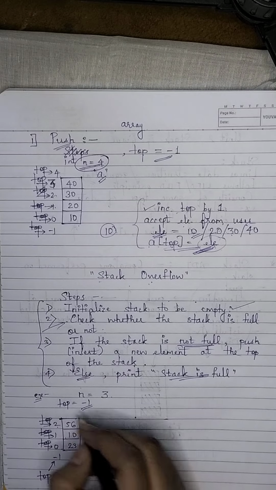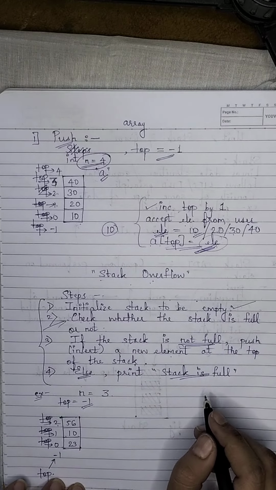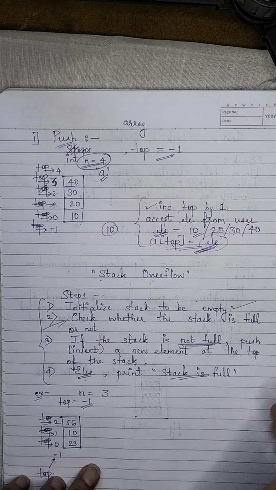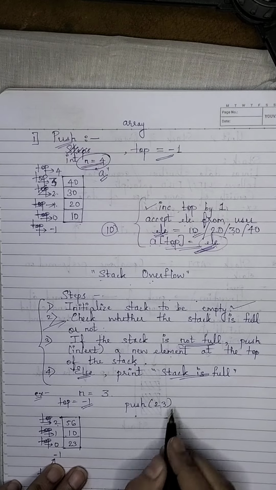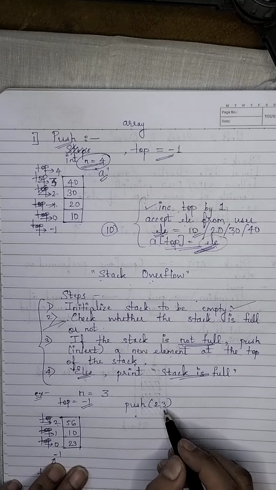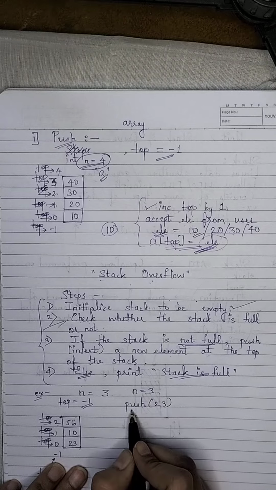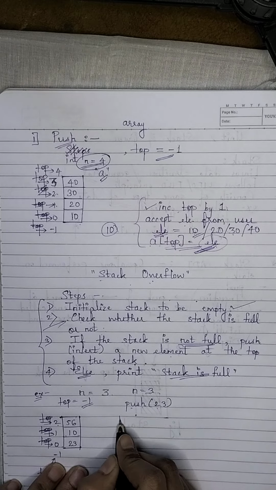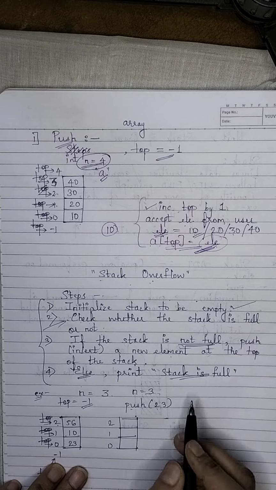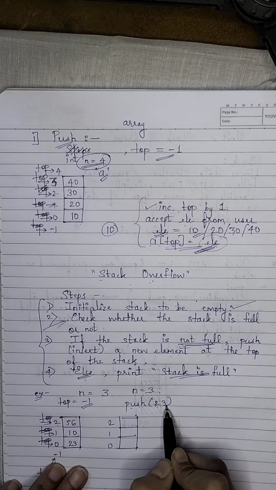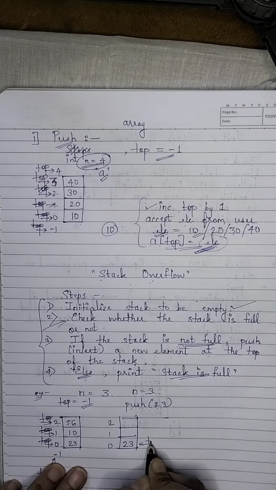Diagrammatically, if you want to explain the push operation, how to do that, right? Suppose for example, I will just write here push 23. If the first operation is push 23 and you have been given the size as 3, so the stack size is 3 and the very first operation is push 23. So you need to draw it like this. You need to have a stack of size 3 every time. 0, 1, 2. And what is given? Push operation is given with the element 23. So simply write 23 over here and show the position of top.